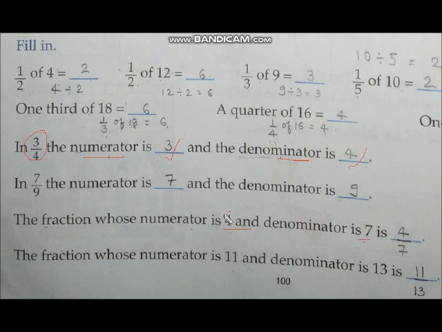So the numerator is 4. So we will write 4 in the numerator part, that is the upper part, and the denominator is 7, that we will write in the bottom part, that is the denominator.